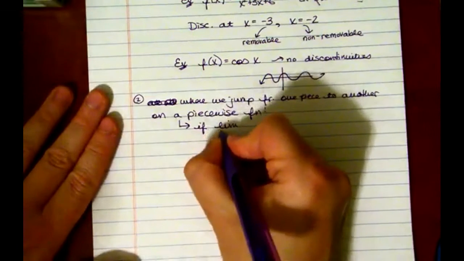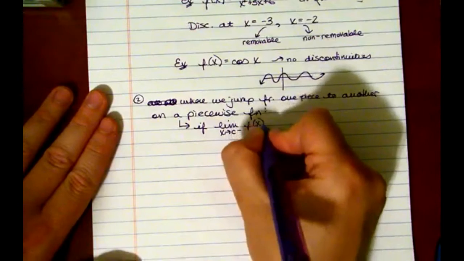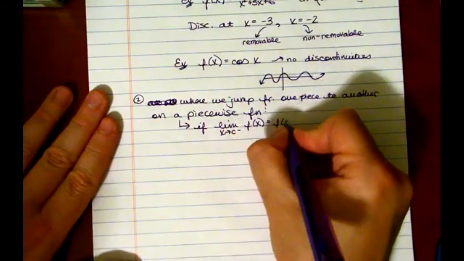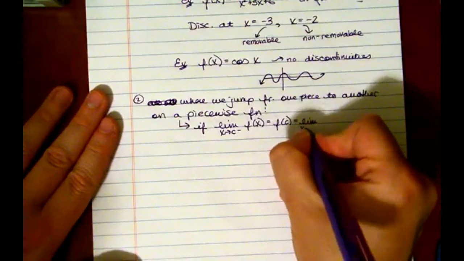We could have at that place the limit as x approaches c from the left of the function, equaling f of c, equaling the limit as x approaches c from the right of the function.